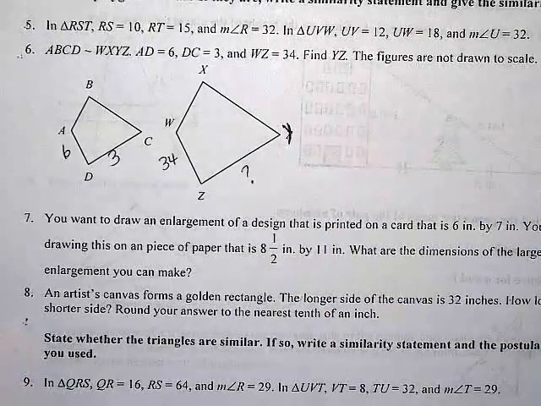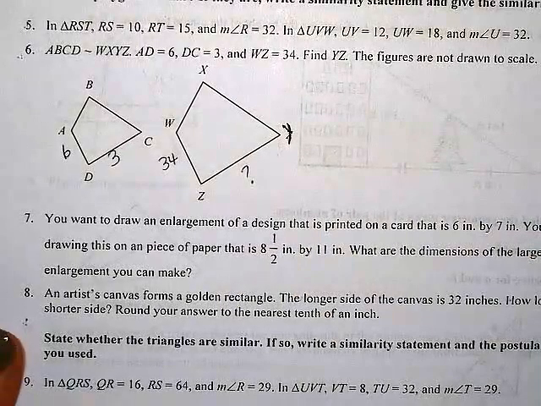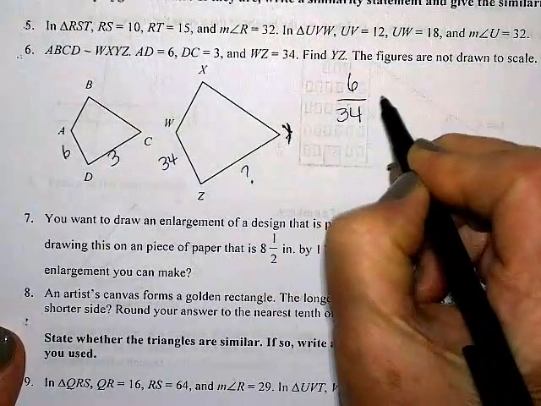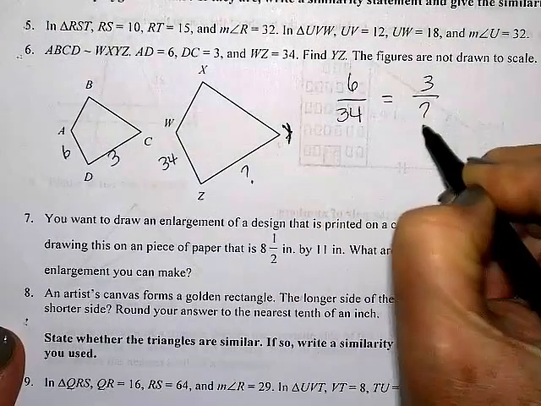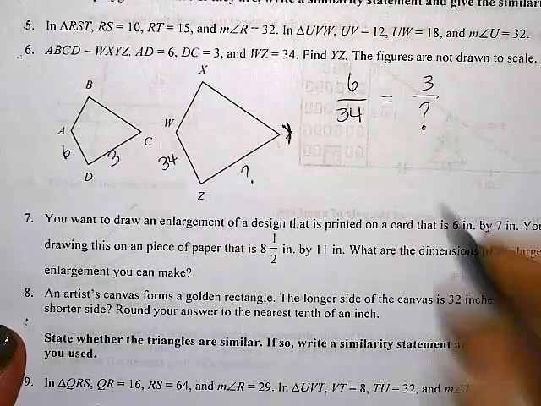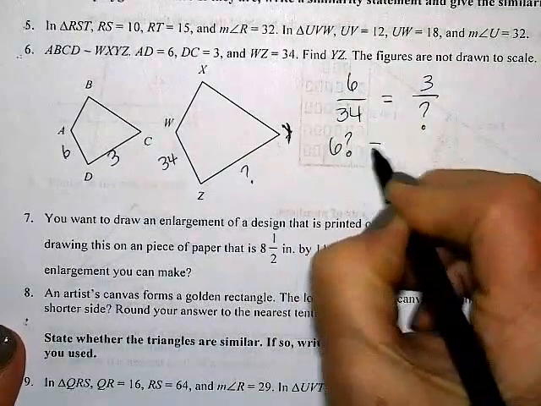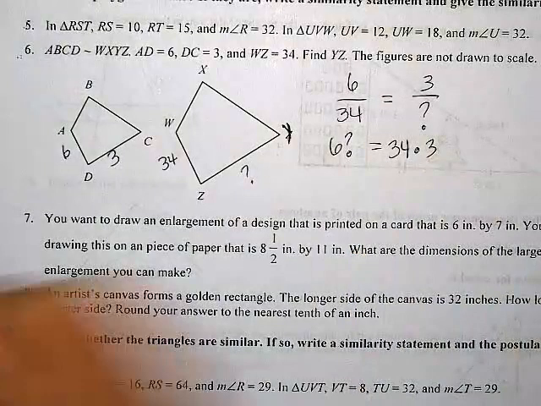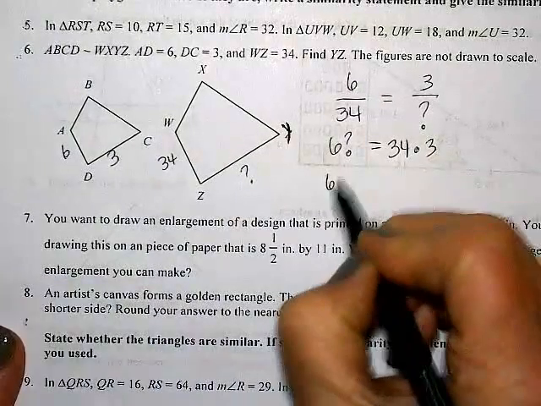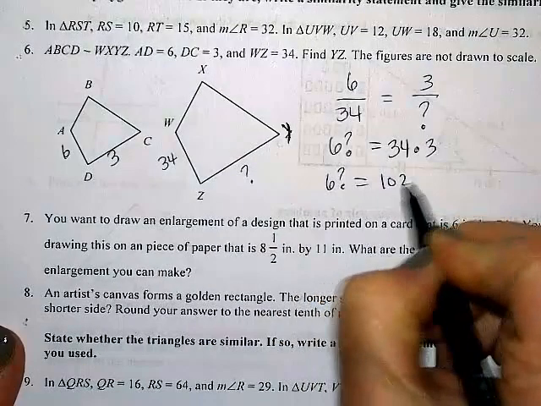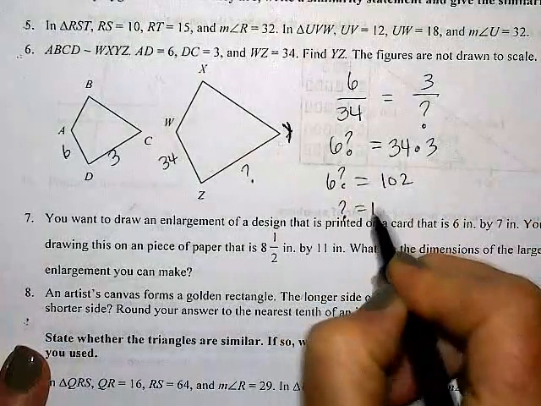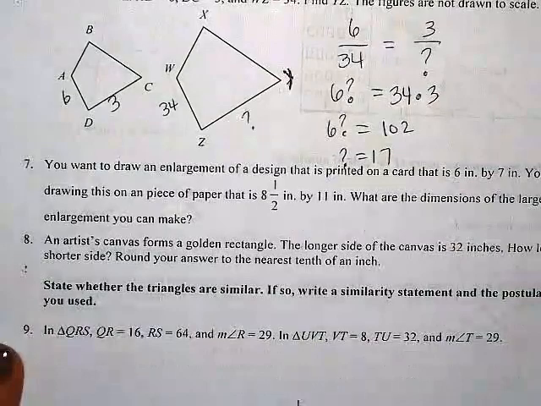How do I set this one up? 6 over 34 equals 3 over the missing side. 6 times the missing number should equal the product of 34 and 3. And that is 6 times something is 102. That is 17. Oh, hold on. Let me write all this down, please.